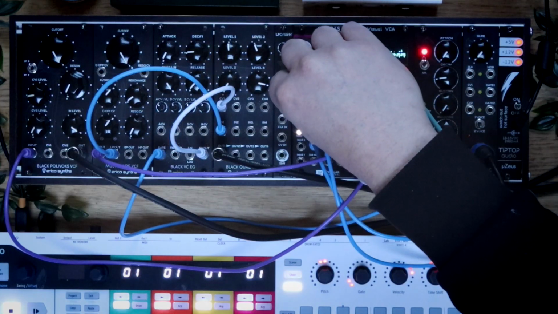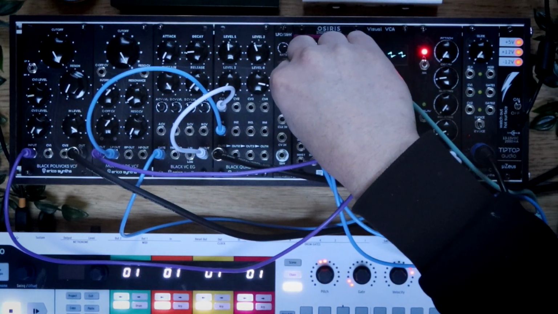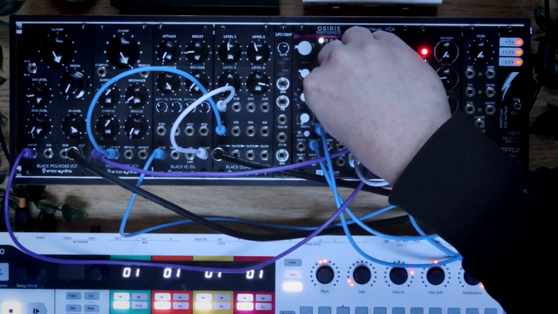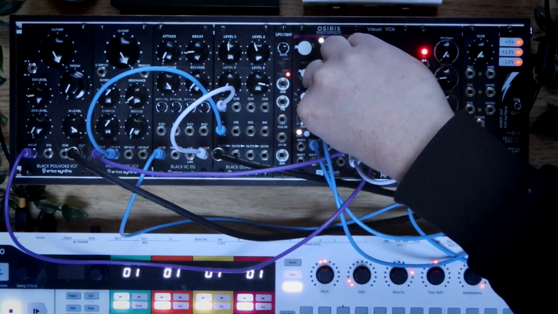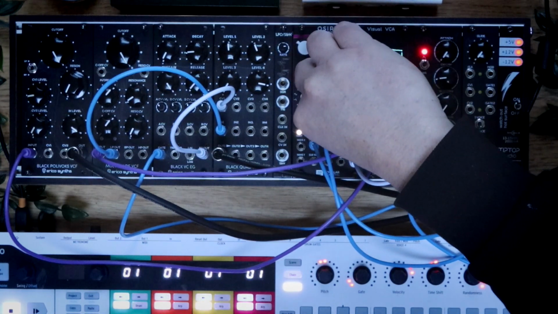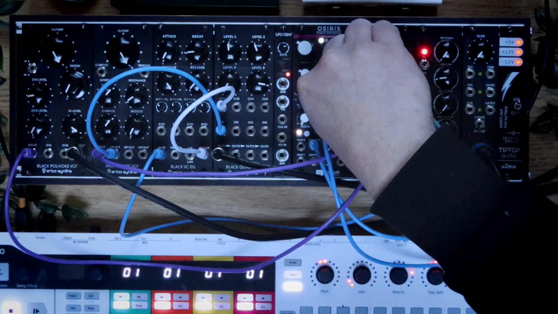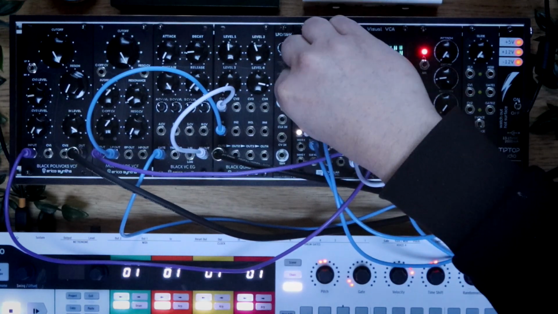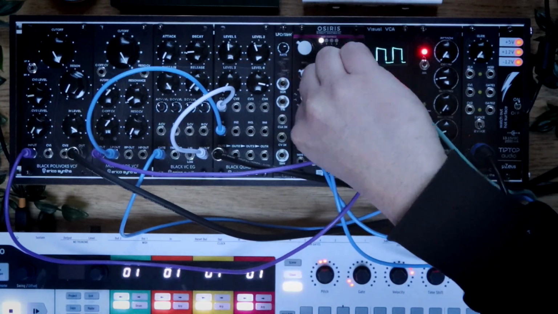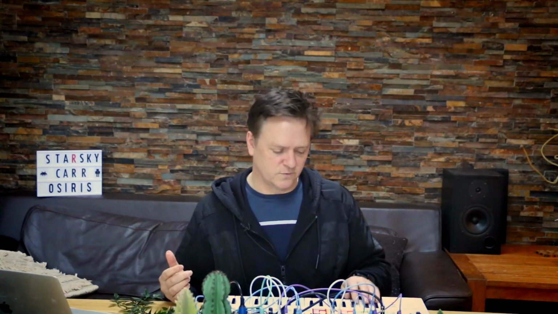Noise is next. And then we move to 8 different FM modes. The first one's phase modulation. That uses the same wave on itself. Just some really fat things you can get from this. Let's knock that down an octave.